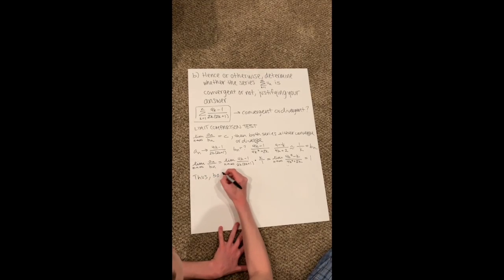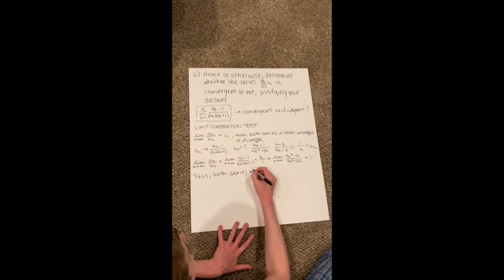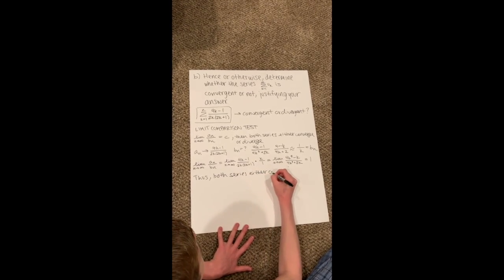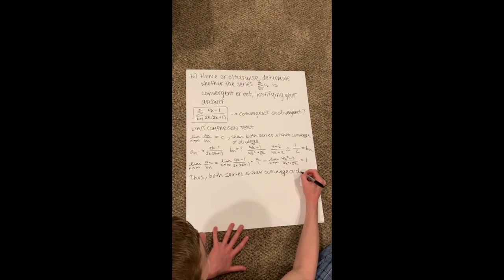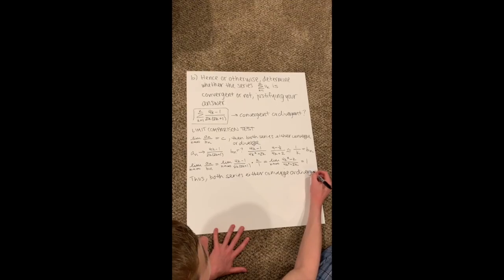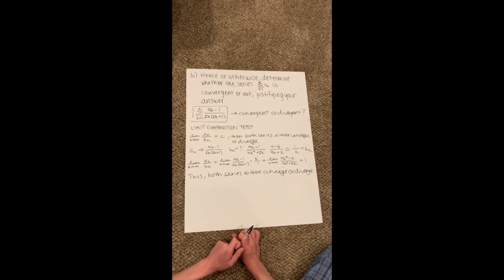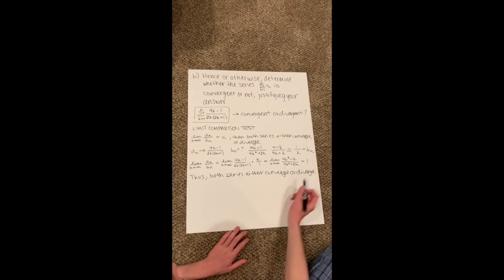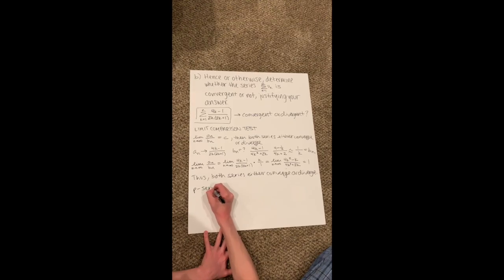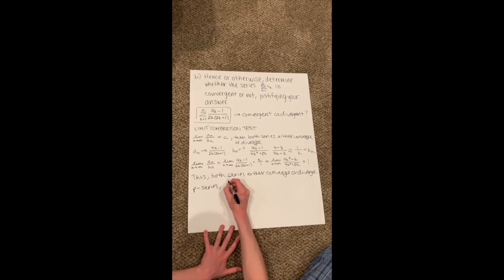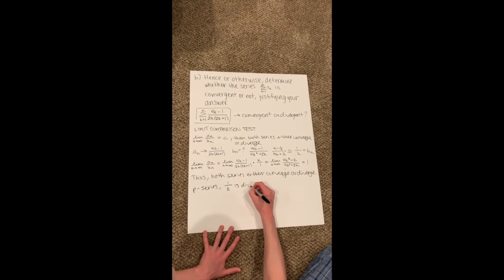Thus both series either converge or diverge, since the limit of a sub n over b sub n equals 1. Using the p series, we know that 1 over k is divergent.